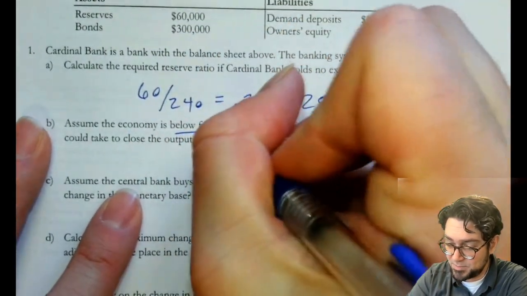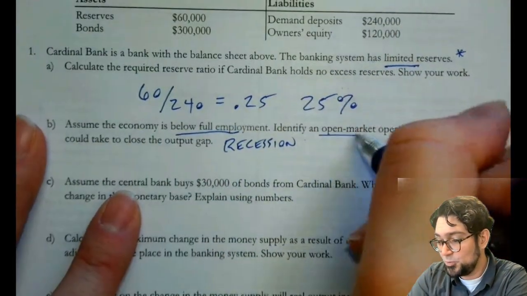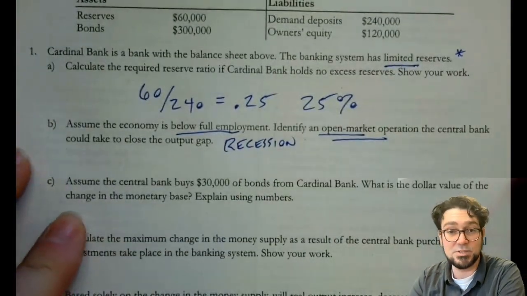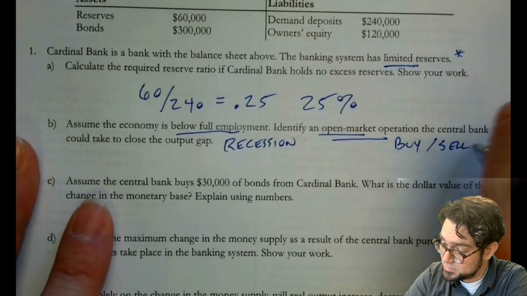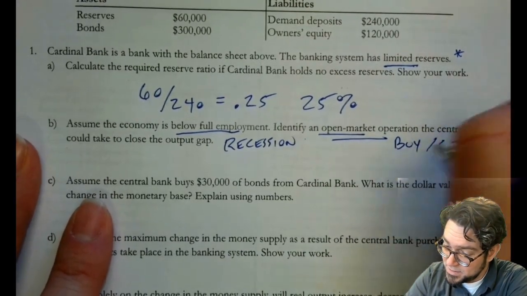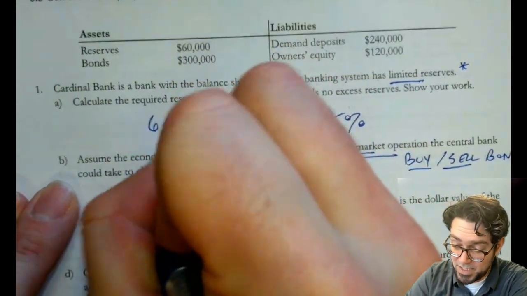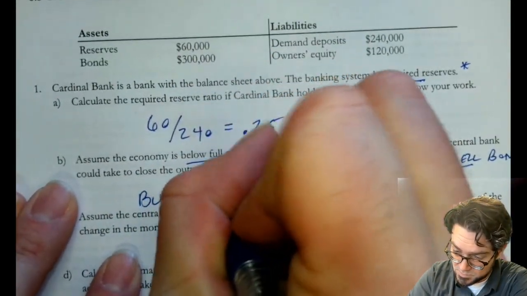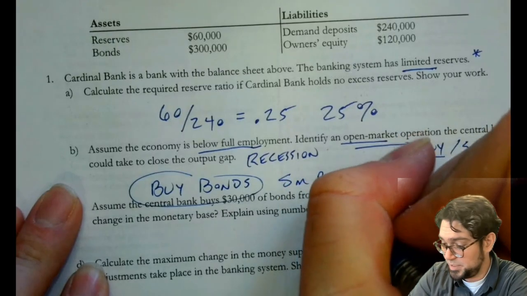Assume the economy is below full employment. Well, what does that mean? That means a recession, right? A recession. Identify an open market operation the central bank could use to close the gap. So this is either saying buy bonds or sell bonds. If you give me any other answer, buy or sell bonds, you get it wrong. And we want to buy bonds to make the money supply bigger. Supply of money bigger.